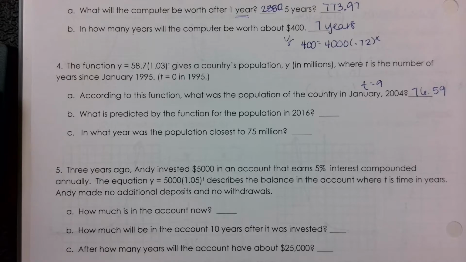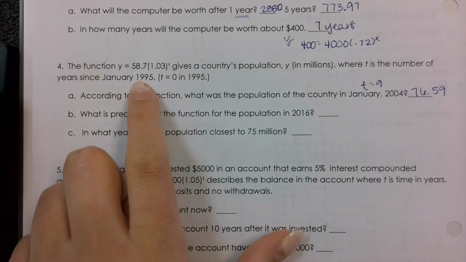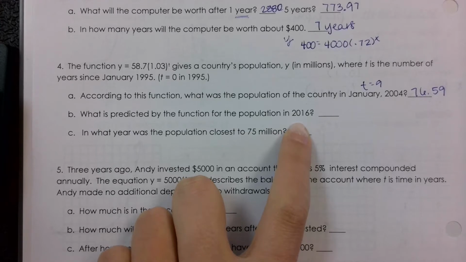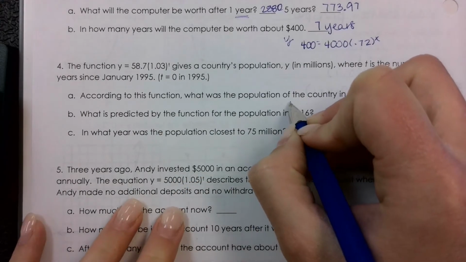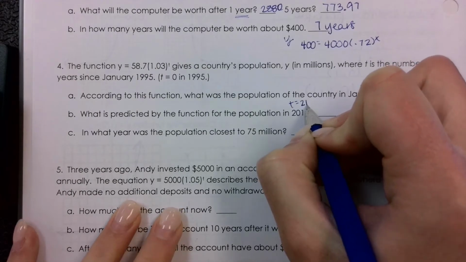All right. The next part: what is predicted by the function for the population in 2016? It wants to know what the population is going to be in 2016. Can we just plug in 2016? What do we have to find out? How much time has passed? From 1995 to 2016, how many years have gone by? 21. How did you figure that out? I subtracted. You can just subtract, yeah.